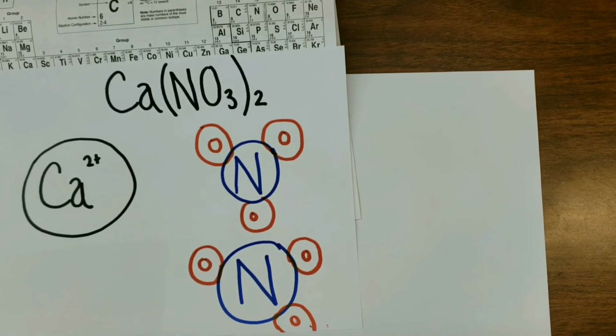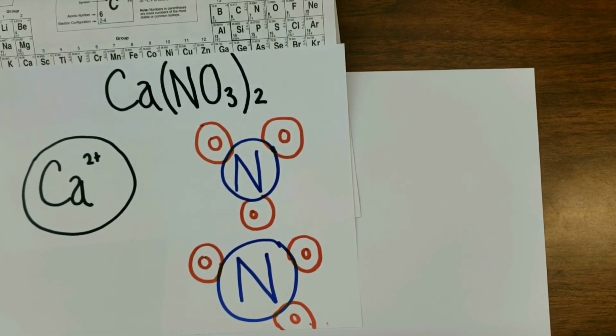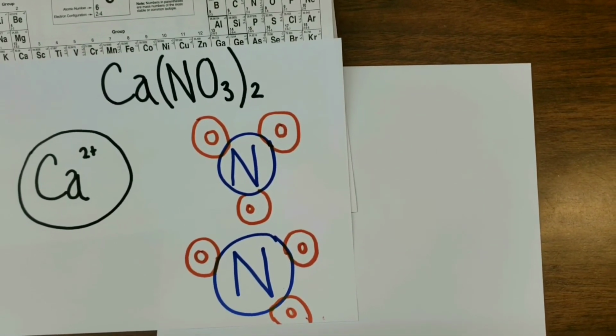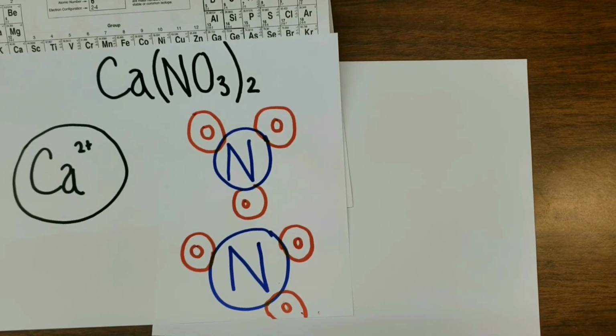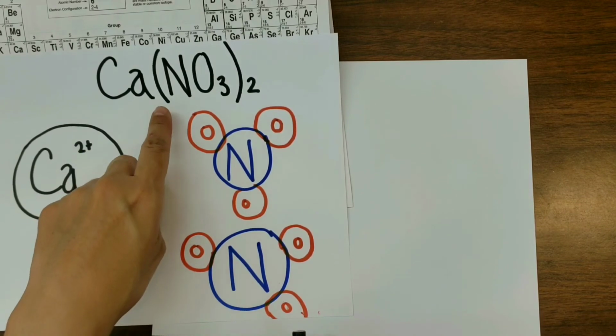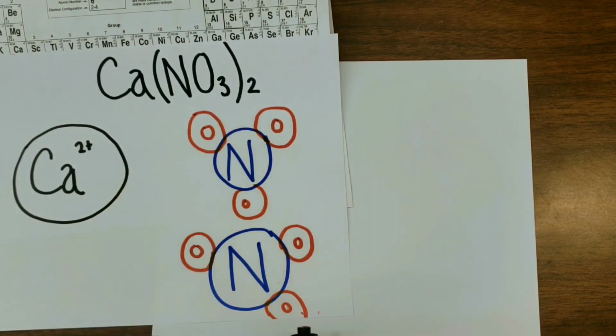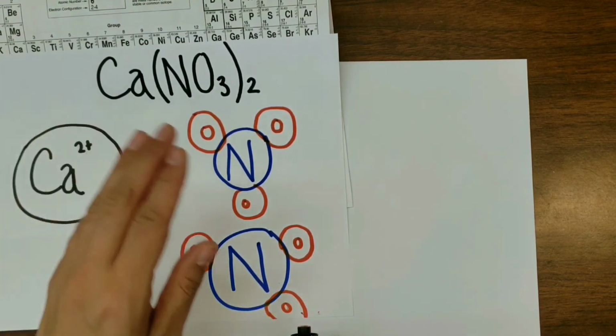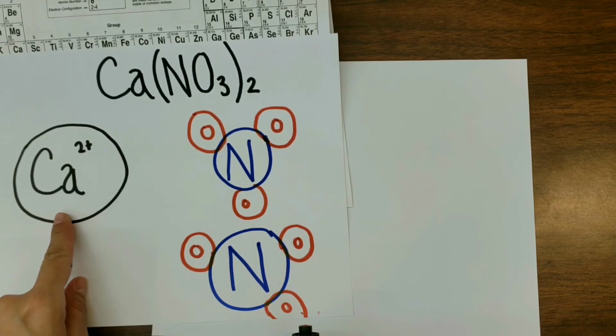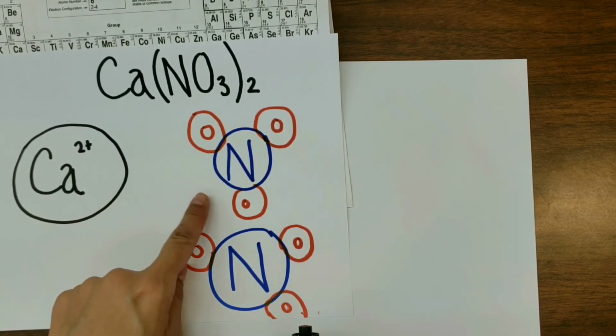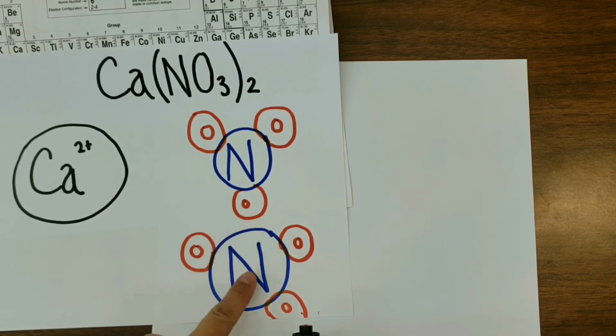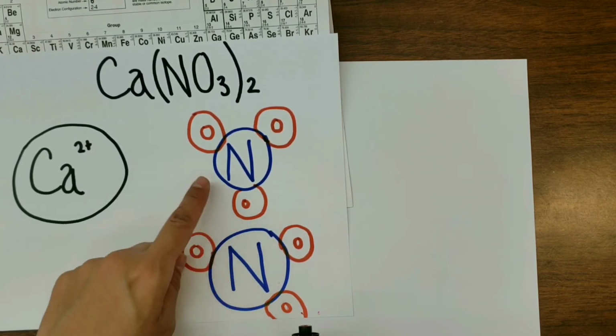Now we're ready for our final example. This is calcium nitrate. One clue that we have a polyatomic ion found on reference table E are the presence of parentheses. So in this formula, we have one calcium atom and two -1 charged nitrate ions.